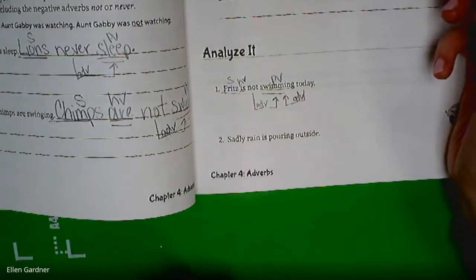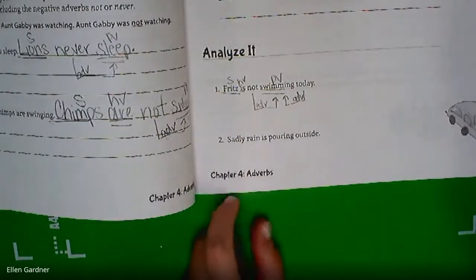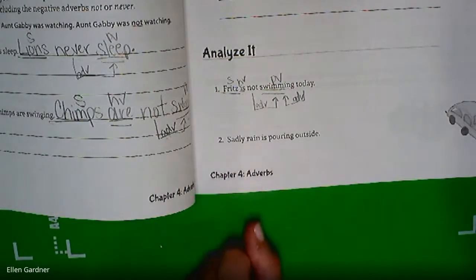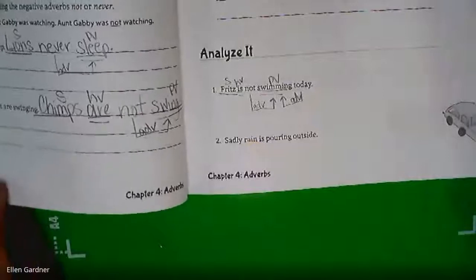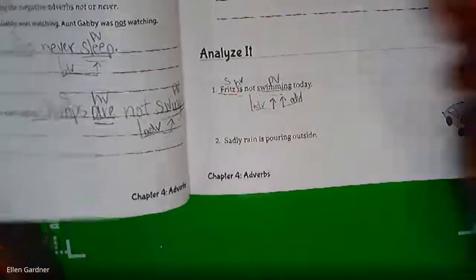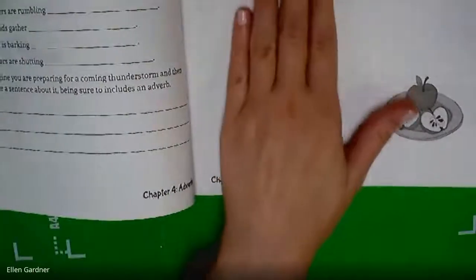It is an adverb. Let's move on to number 2. I see an ly in number 2. Ly tells us it's an adverb, even though it's at the beginning of a sentence. That's different. Sometimes an adverb can be at the beginning of a sentence. We saw that with some things in your pages from Tuesday, like softly grandma whispered.